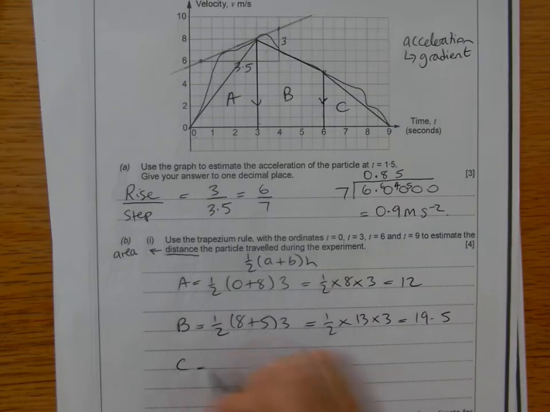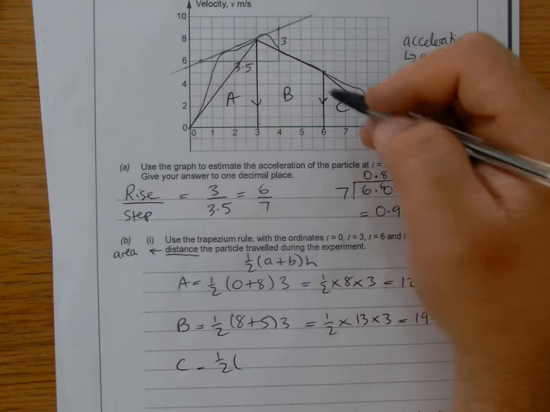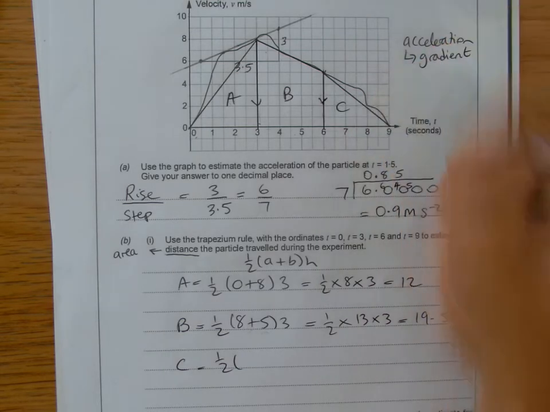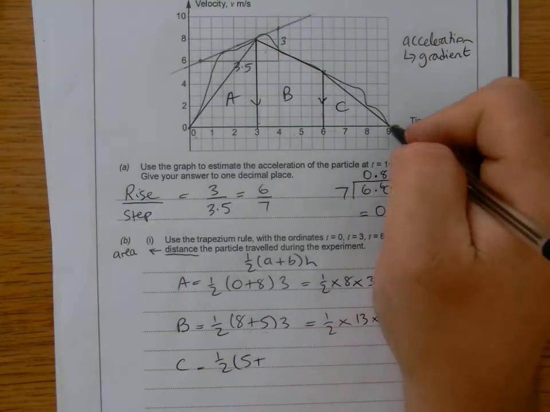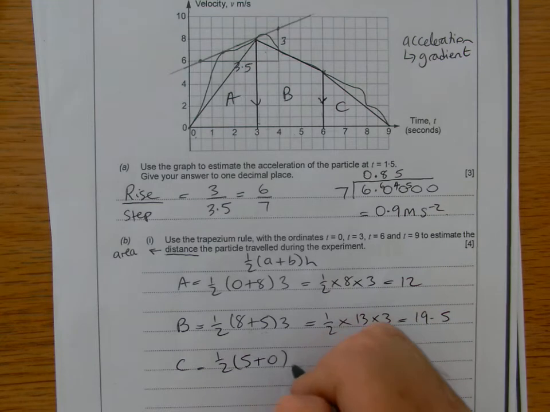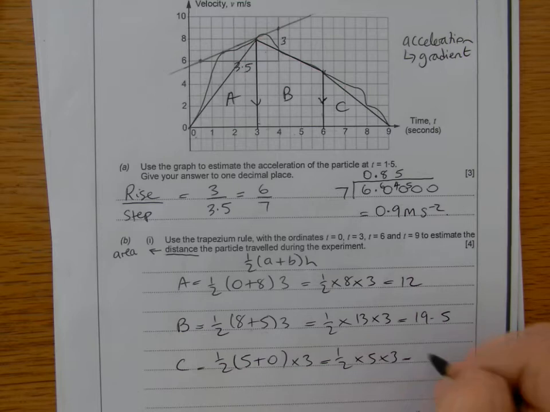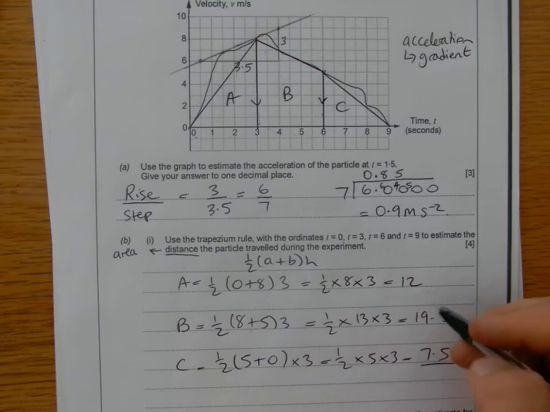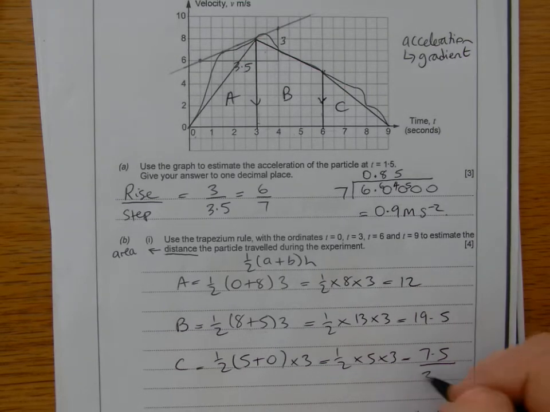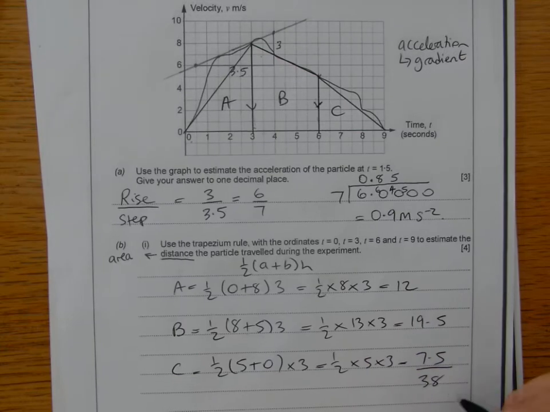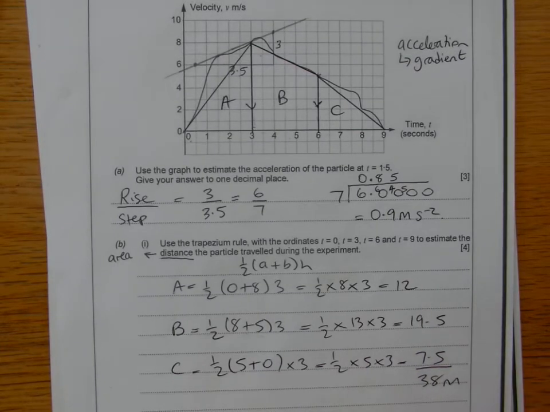And then for C then, half, well, that's your A side there, so that'll be 5. That's 0, okay. And then times by 3 between them, so you get half times 5 times 3, which is 7.5. Add them up, okay, and you get your total then, and that will be distance, right? So that'll be given in terms of meters then. So I think it comes to 38 there.